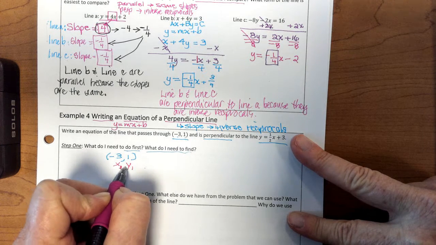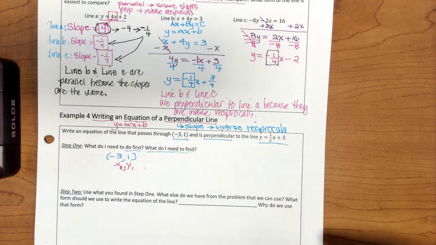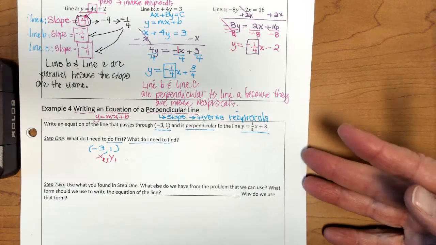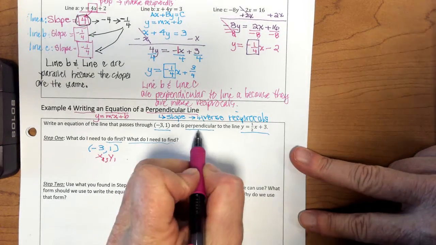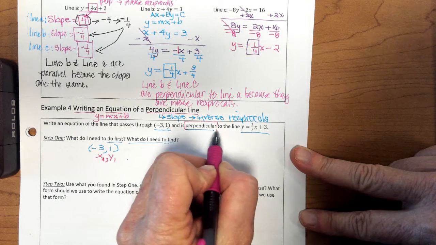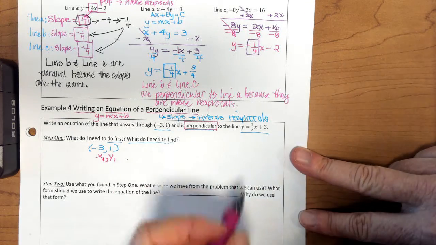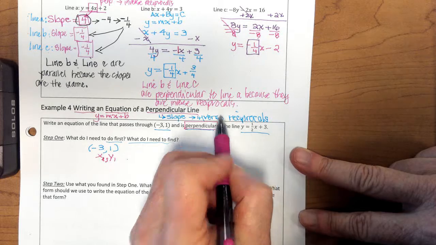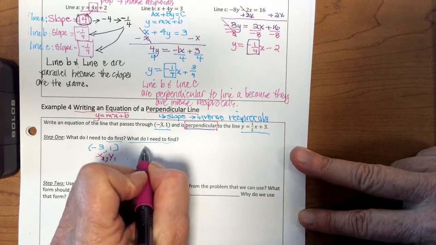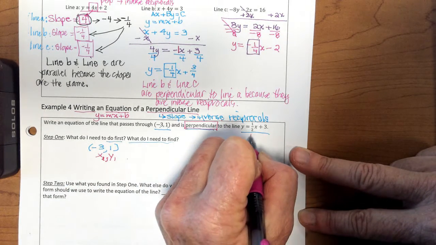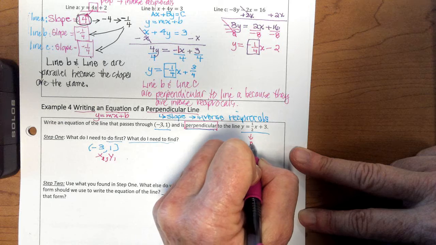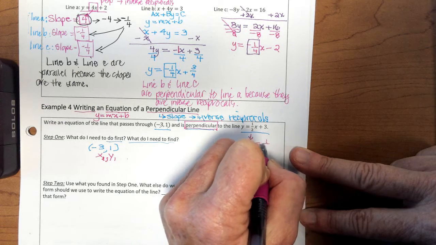I like to just get that out of the way. Okay, what else do I know or need to do? If I'm given the word perpendicular, I need to know that my slopes are inverse reciprocals. Currently, my slope m is equal to 1/2.